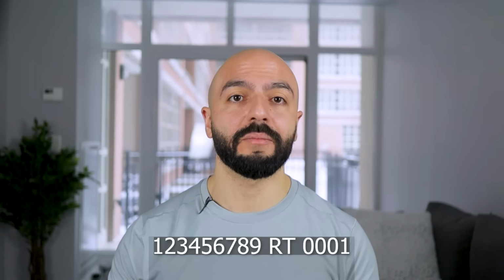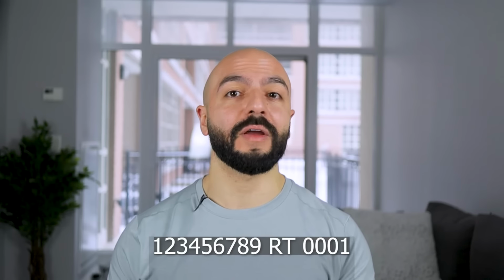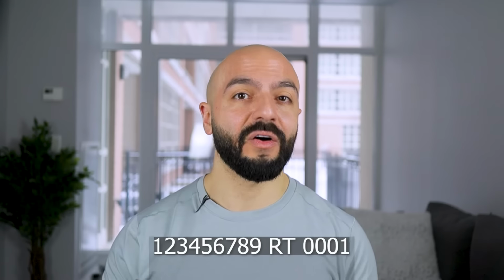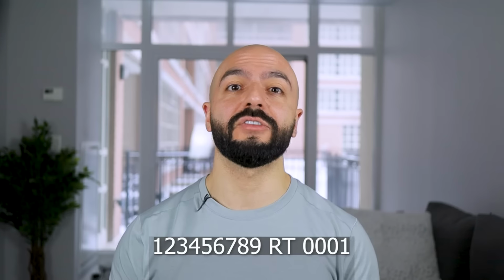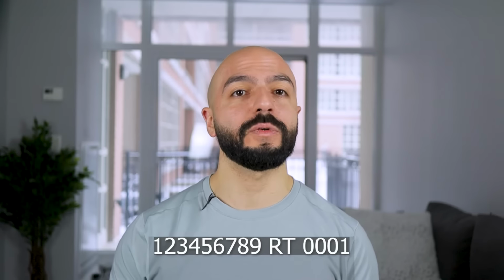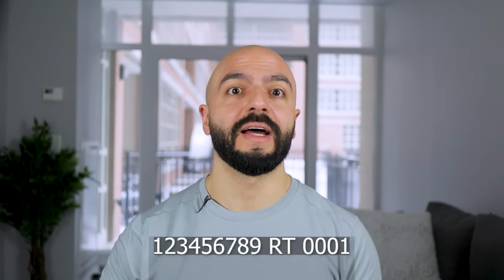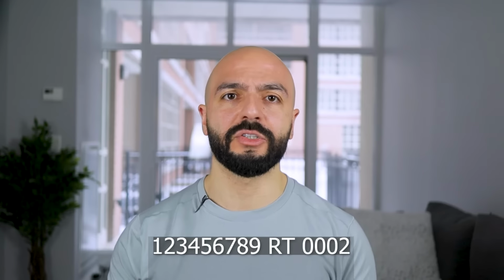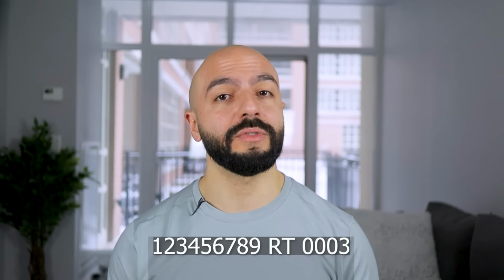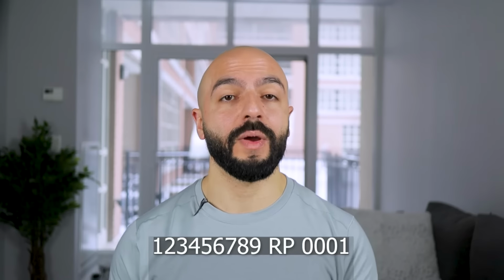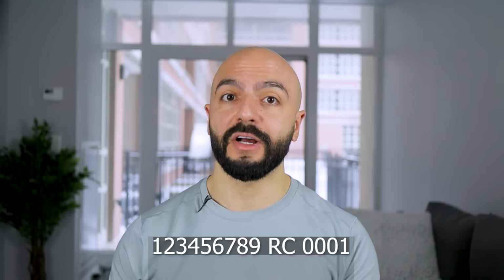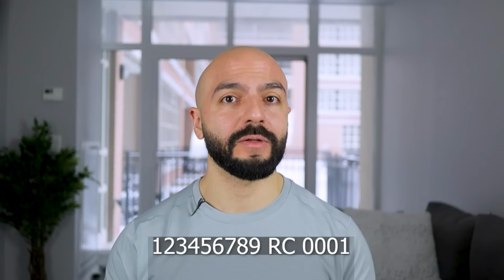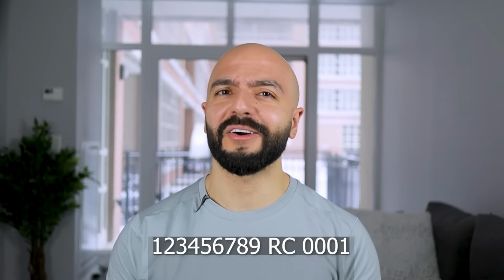If you're registering for GST or HST, you'll get a 9-digit number followed by RT, then followed by 4 digits. The 9 digits are your business number. RT means you're collecting GST and HST, and the last 4 digits are usually 0001, unless you have multiple HST numbers, it'll be 2 or 3 or 4. If you have employees that you'll need to pay, you'll have the same 9 digits followed by RP. If you're incorporating your business, meaning you're not self-employed, you'll get the same 9 digits followed by RC. So just make sure you're choosing RT if you're getting an HST number. I hope that's not too confusing.